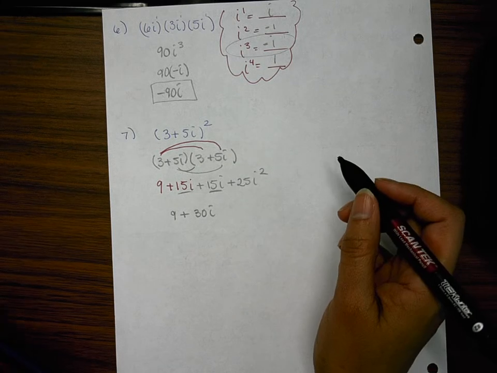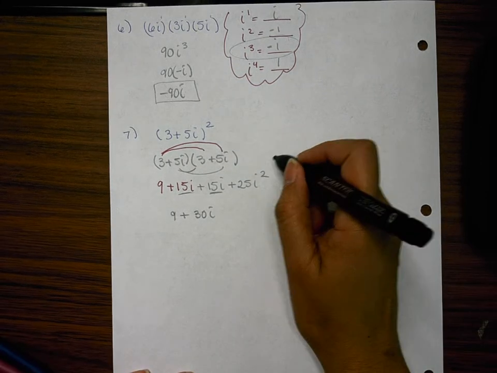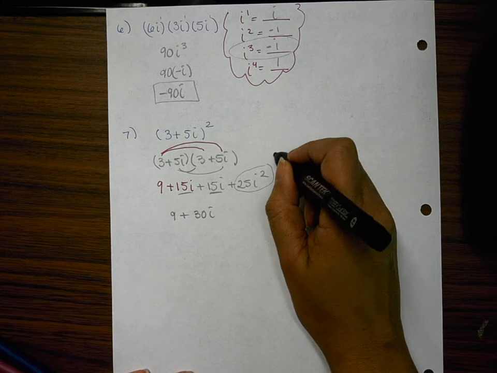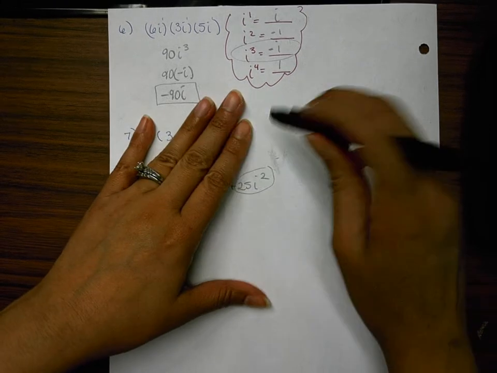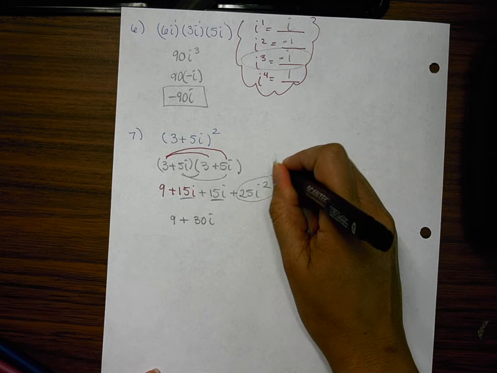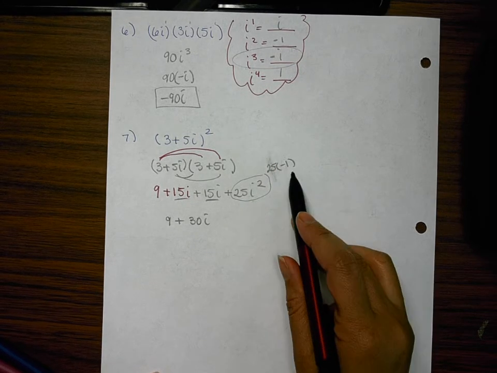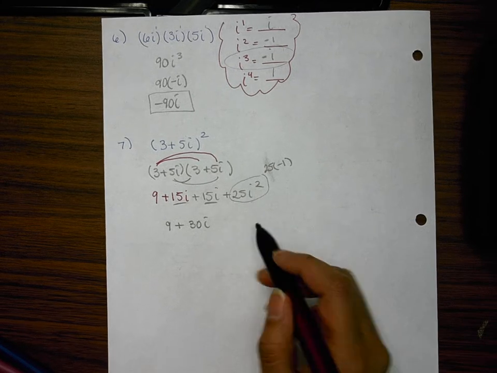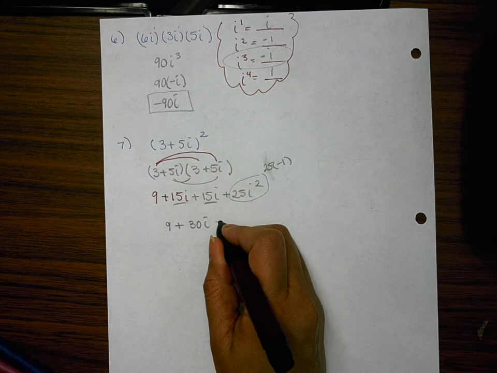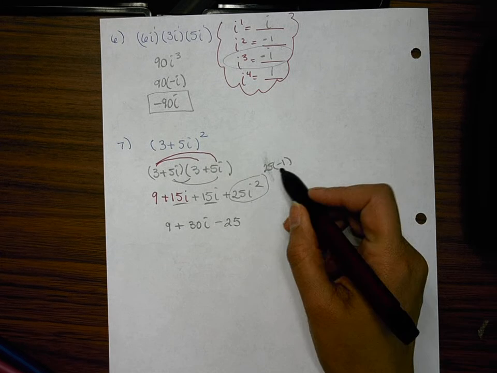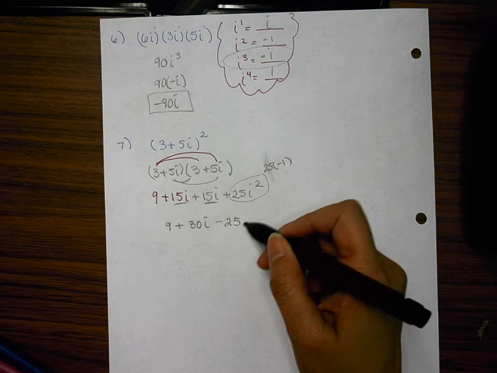You don't add the exponents when you add like terms. And then remember what we've talked about. i squared is negative 1. So you have 25 times negative 1. So the plus 25i squared becomes minus 25. Because it's positive 25 times a negative 1, negative 25.